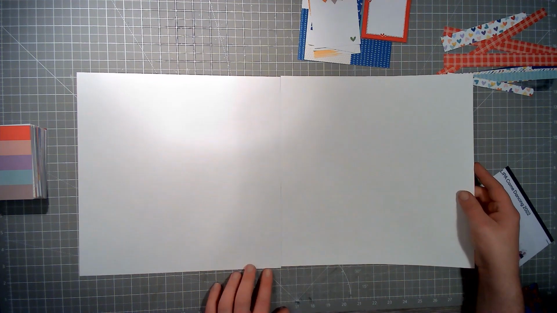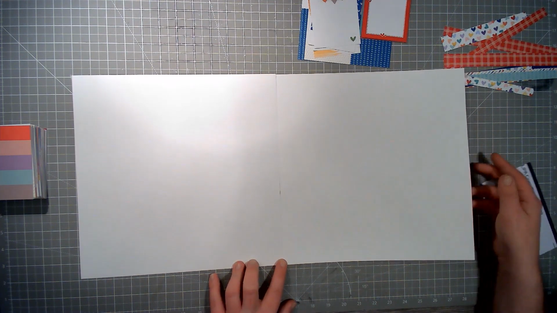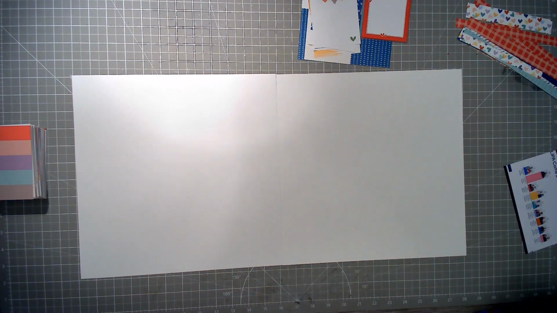I've got a mark on there. I am going to do a double page layout. I am using Basil textured white cardstock for my background. I have numerous photos from last night. I'm filming this on Sunday the 6th and these photos are actually from last night.